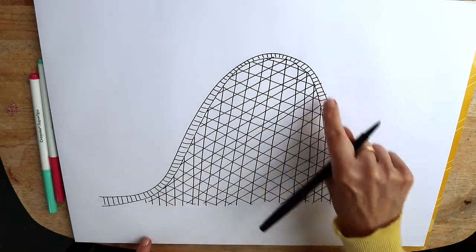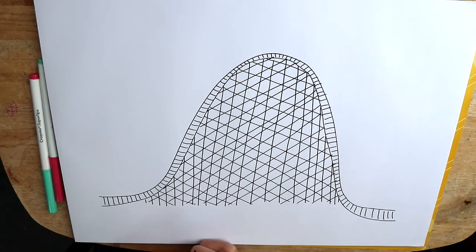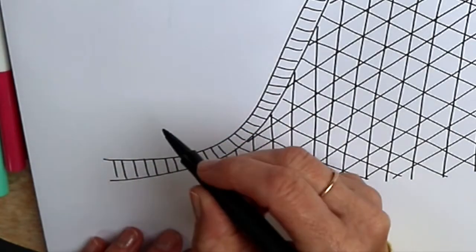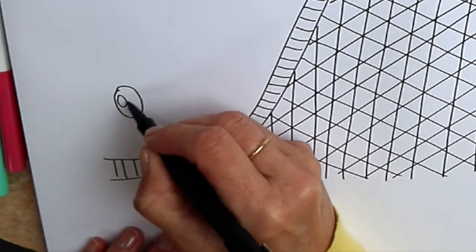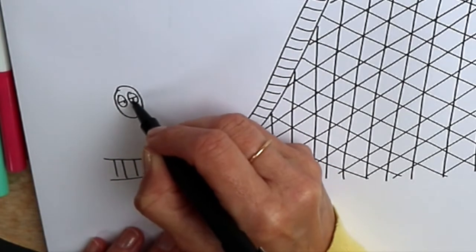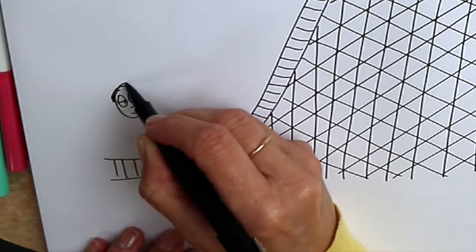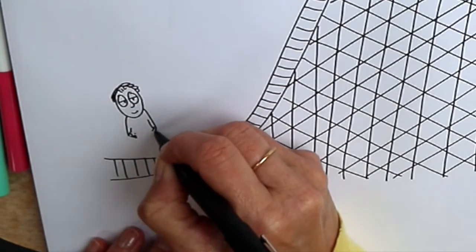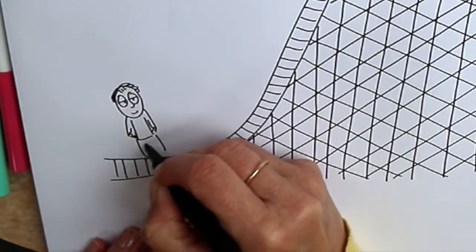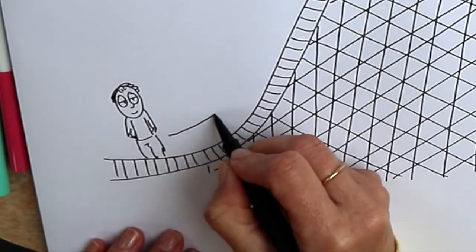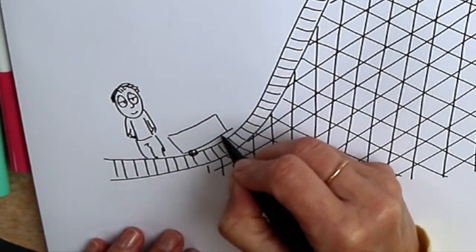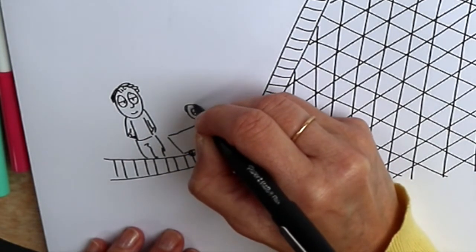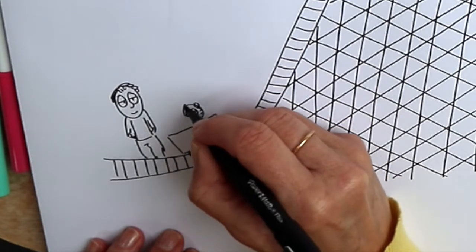So here is our lovely roller coaster. At the bottom of the ride over here, this is where our person gets on, and we're going to have a little character. Here he is, looking like he's having quite a cool day. Gonna go on a roller coaster, hands in pockets, not too worried about anything. And here is the roller coaster. There he is, sitting in his roller coaster seat.